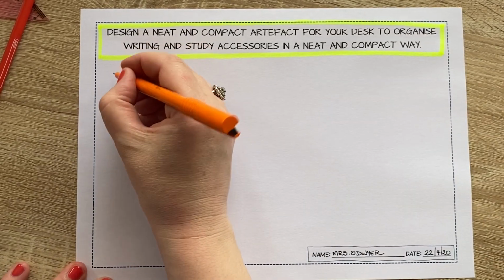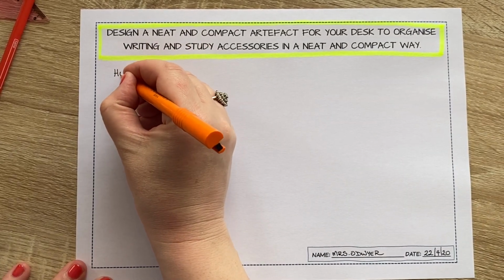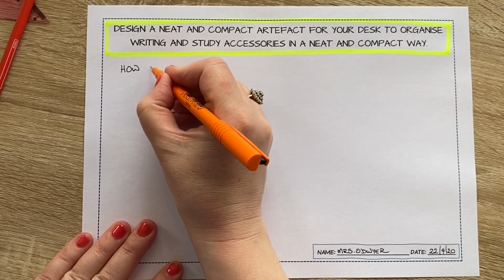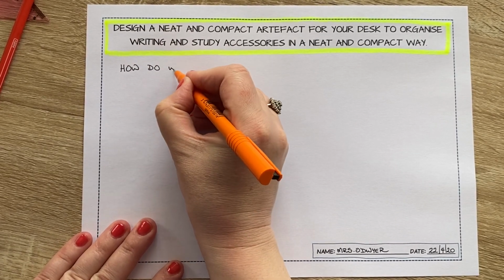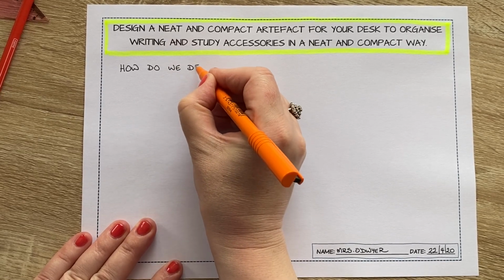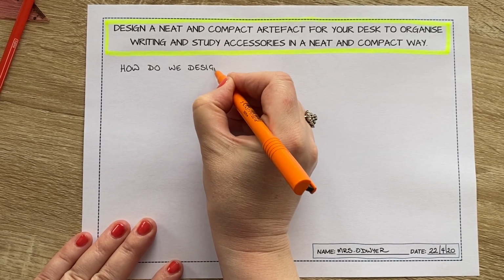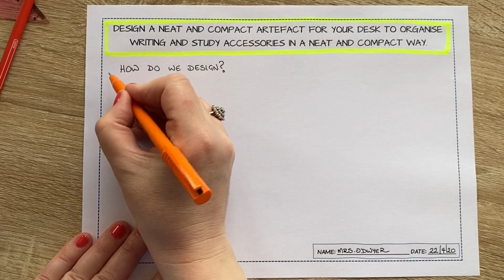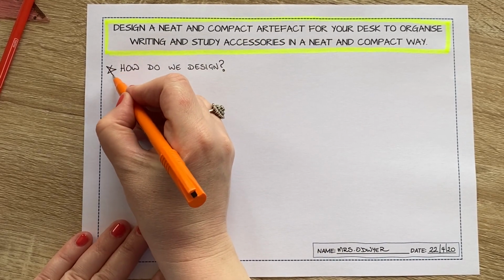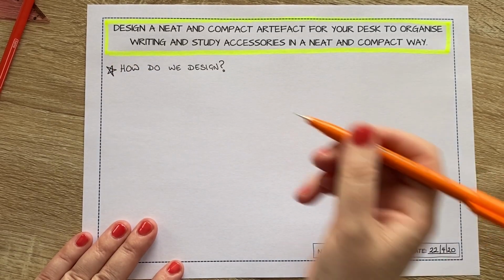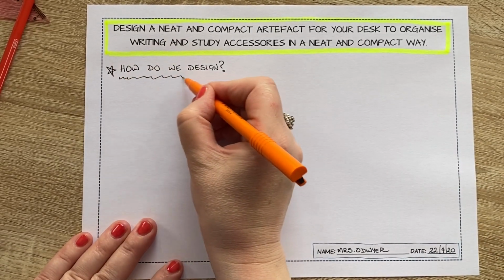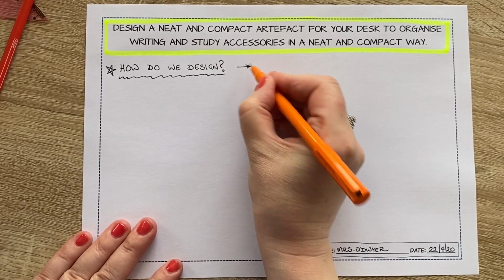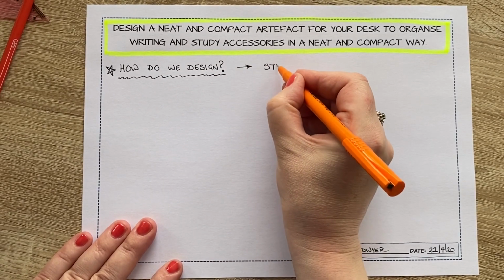But the question I want you to think about now is, well, how do we design? You know, it's very easy for me to say, go away now and design a desk tidy. But the question is, how do you do that? There's always a process in these things, okay? And the answer to that really is, well, it's a step-by-step process.